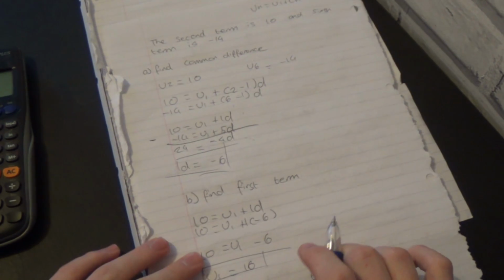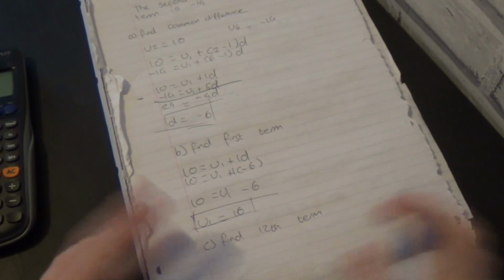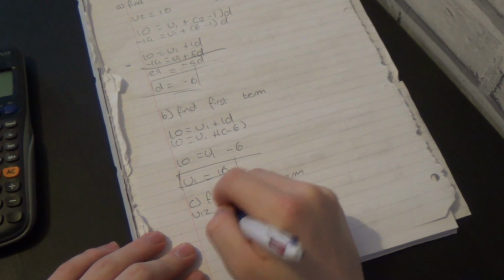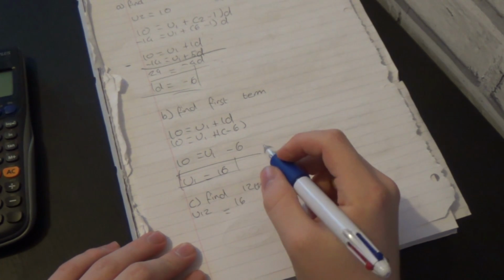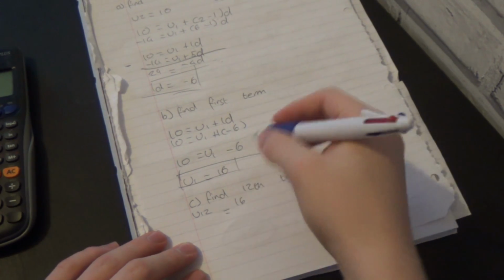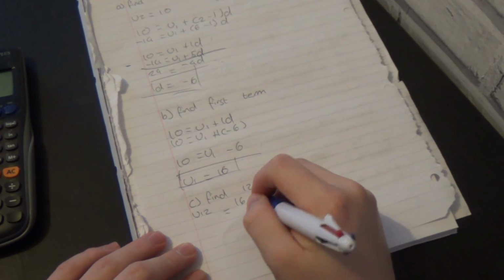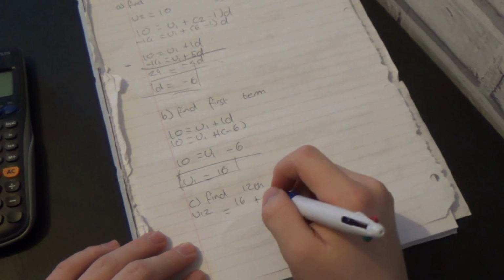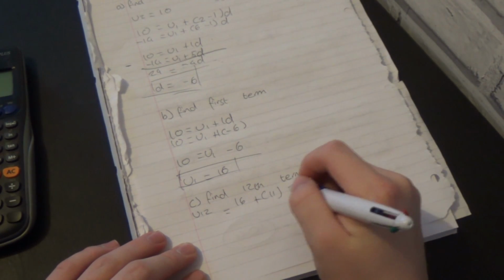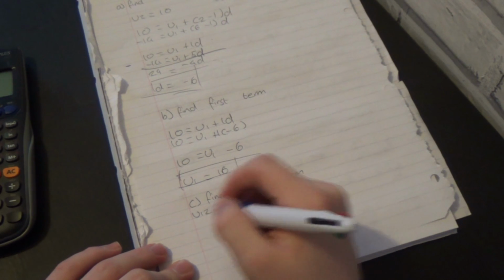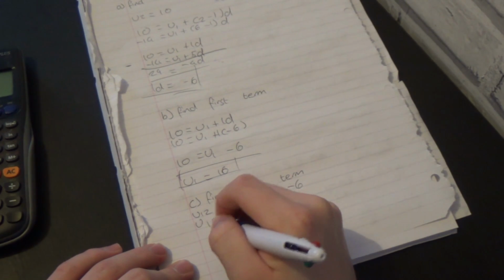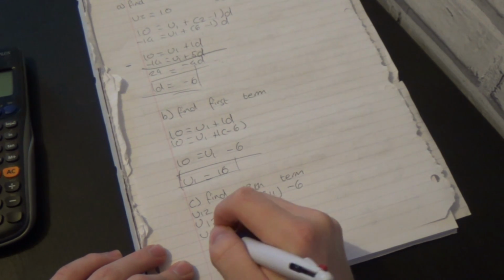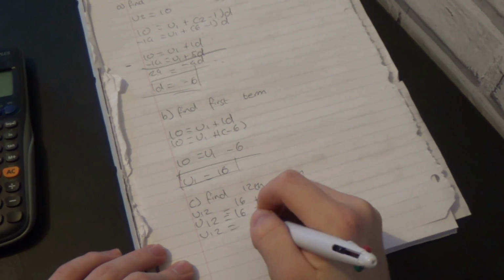Since we've found out the first term and the common difference all throughout this time, this should be relatively straightforward to do. So we do U12 is equal to 16, which is the first term as we just calculated previously, plus 12 minus 1, which would just be 11, times the minus 6, which is the common difference. So therefore U12 equals 16 minus 66. And then U12 equals minus 50.